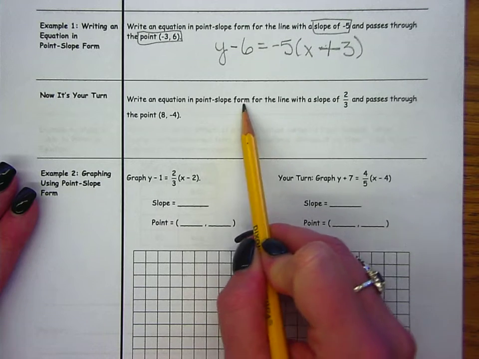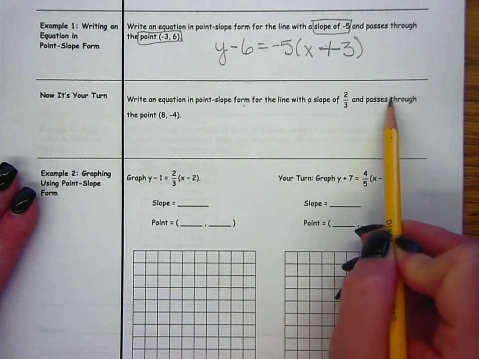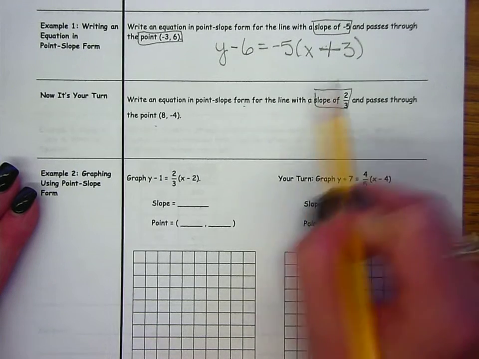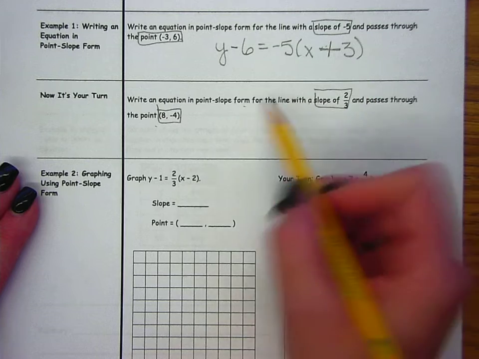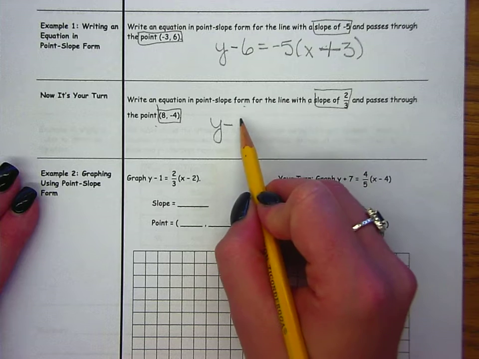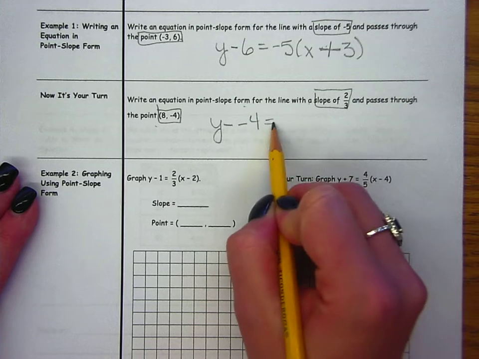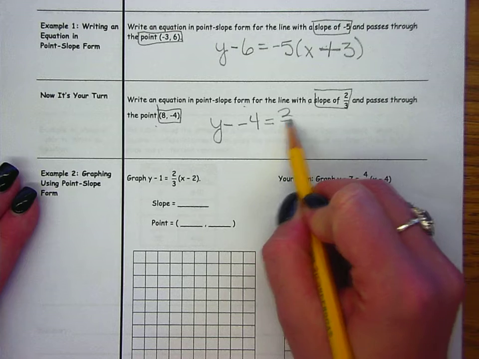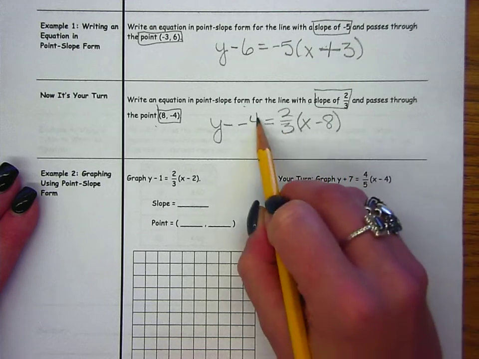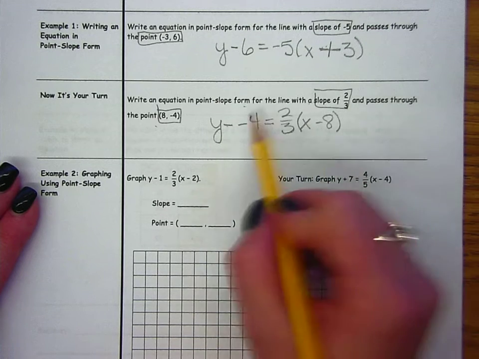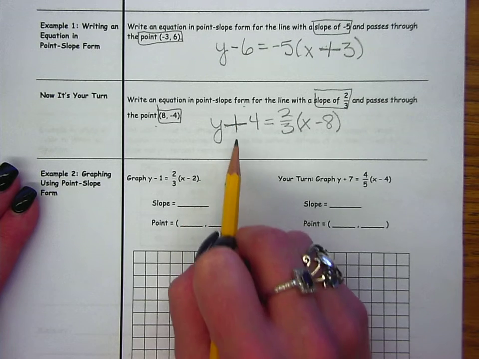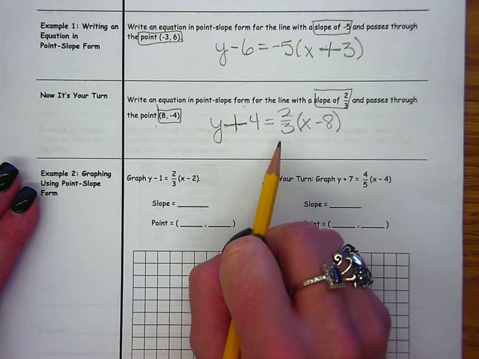Now we want to write an equation in point-slope form for the line with a slope of 2/3 that passes through the point 8, -4. So again, slope of 2/3, point 8, -4. That y is always going to be there. So I've got y minus -4 equals my slope, which is 2/3, times x minus 8. If we go over here, I've got the y minus -4, so when it's a negative and a negative, this is always going to be positive. So it becomes y plus 4 is equal to 2/3 times x minus 8.